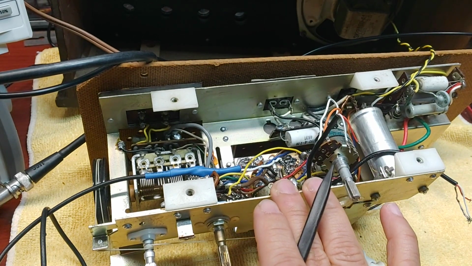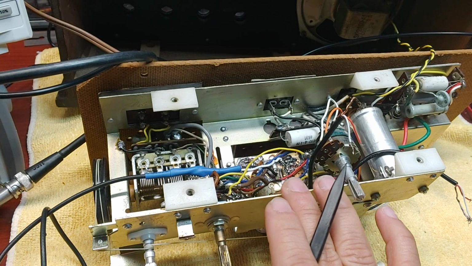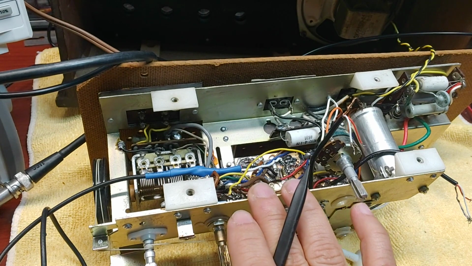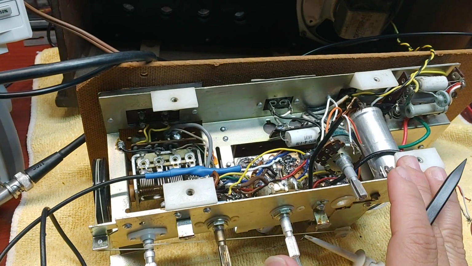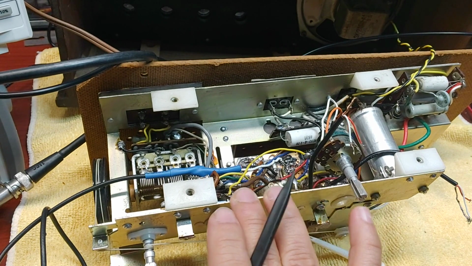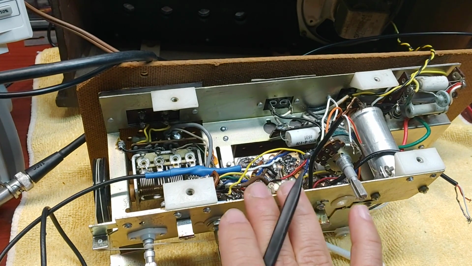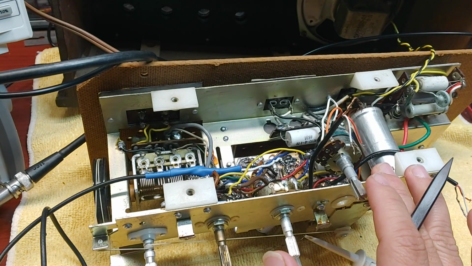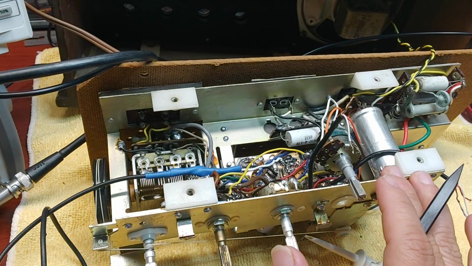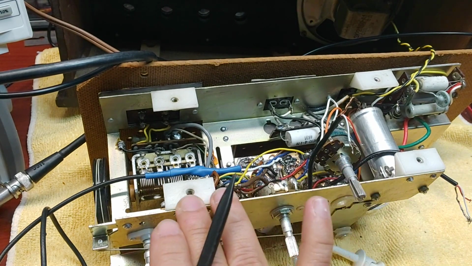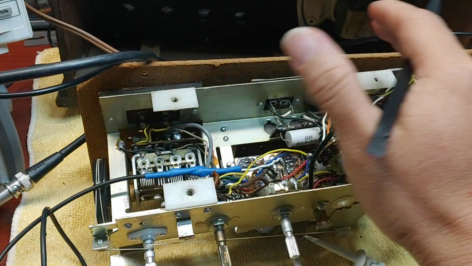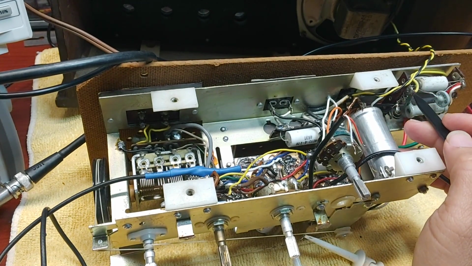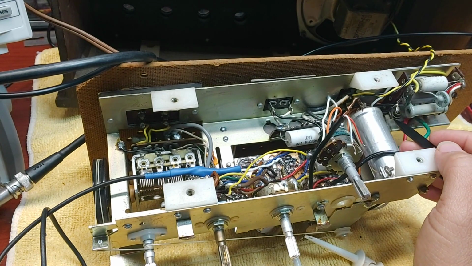This is the JVC radio made in Japan around 1960s. Even though this is the transistor solid-state radio, it still has a look of a tube radio. As you can see here, the metal frame and the big components are mounted on the terminals like this.